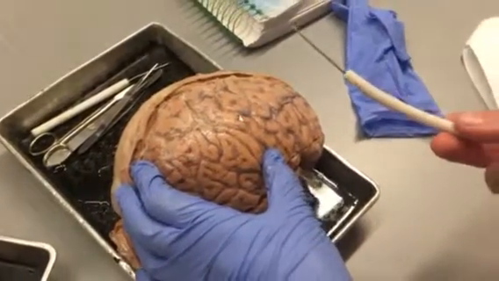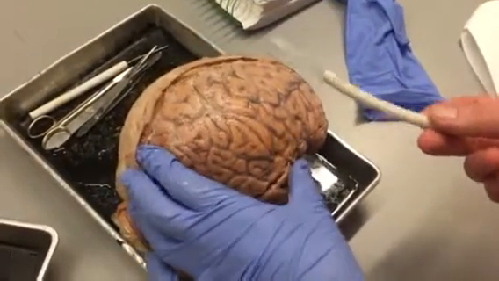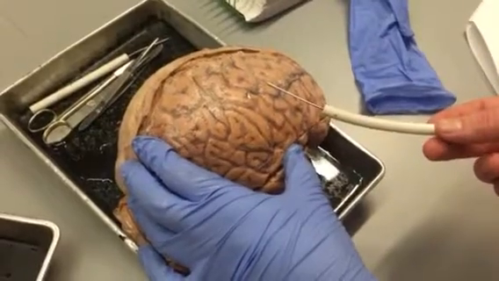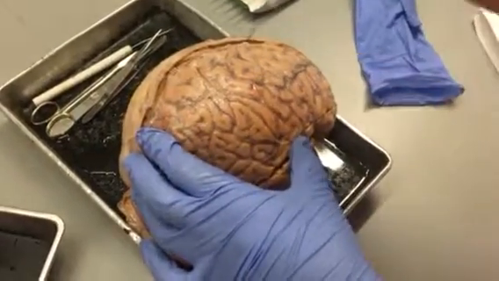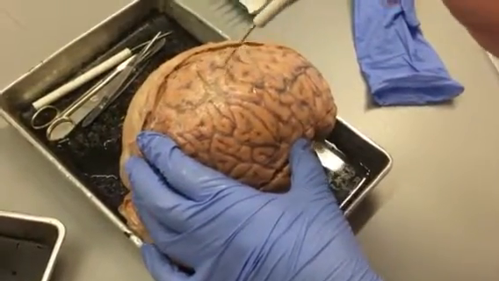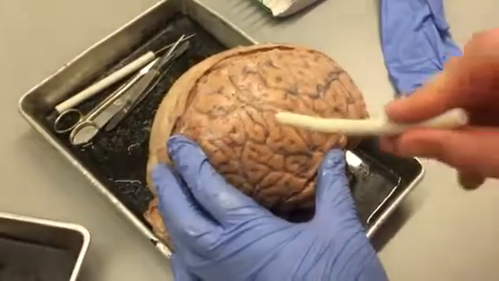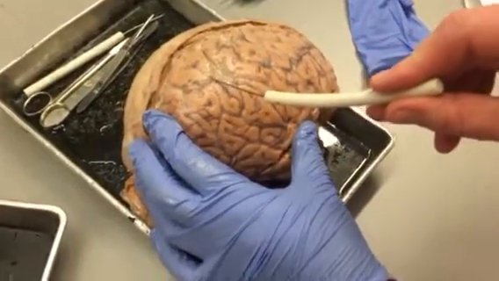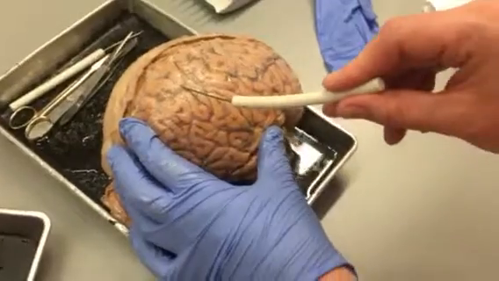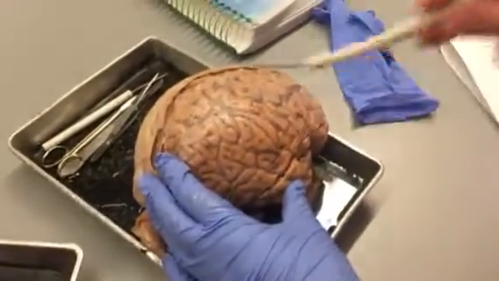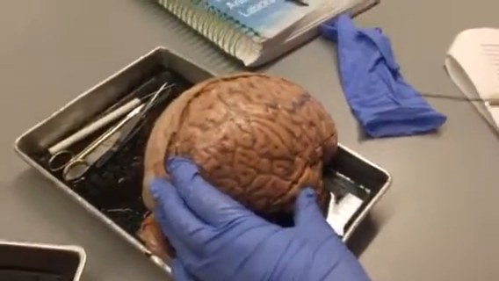So the prefrontal gyrus contains primary motor cortex responsible for voluntary movement of skeletal muscles. So it's right here. It's just like in front of the gyrus. Post-central, that is your primary sensory cortex, responsible for pressure, temperature, pain, vibration.